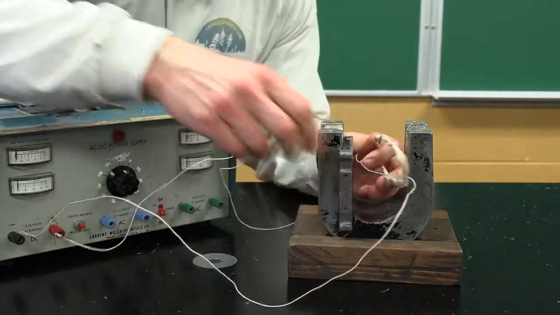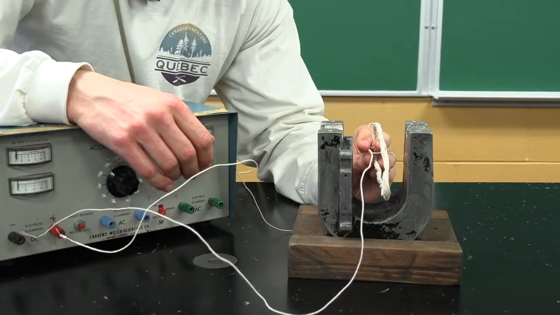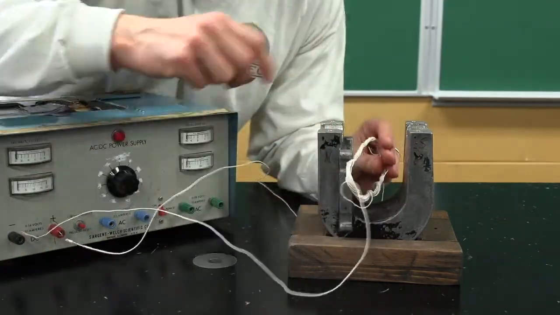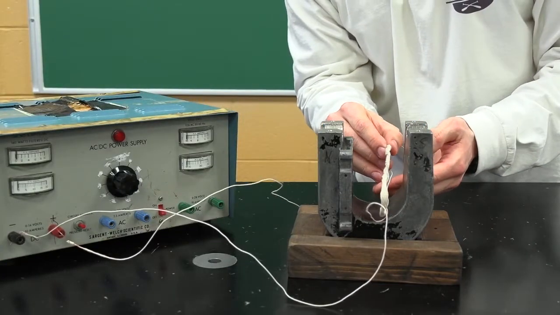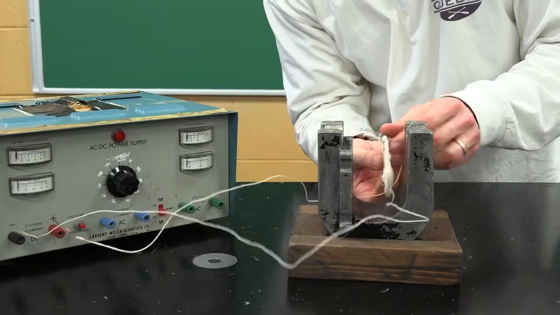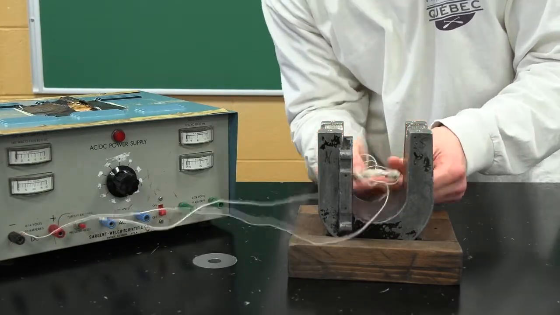And here we go. Turn it on and it flips again 180 degrees. And if I keep switching the wires over here, I'll get a 180-degree flip, switch the wires, another 180-degree flip, switch the wires, get another 180-degree flip, and look at what I'm doing. I'm creating a continuous rotation.